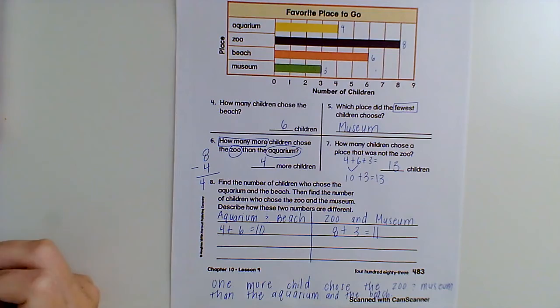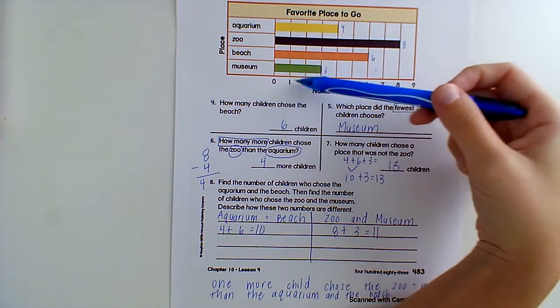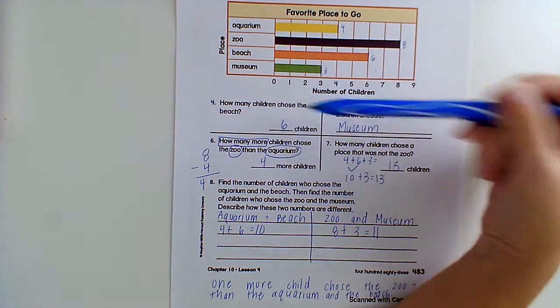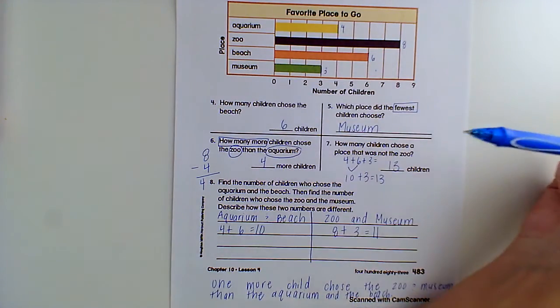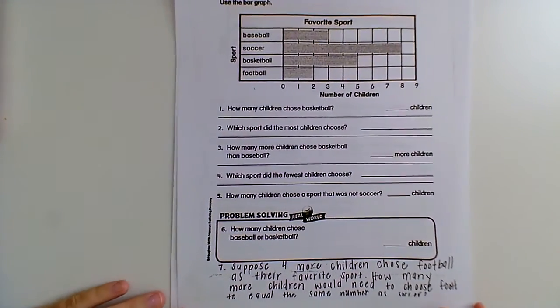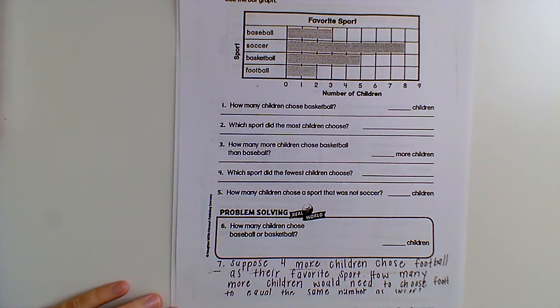Now, I want you to keep in mind that when we have bar graphs, they're not always going to count by ones. They could count by 2s, they could count by 5s, they could count by 3s, they could count by 10. So keep that in mind when you are reading a bar graph. Today for your independent work, you are going to complete the favorite sport page, very similar to what we just did, and you're going to answer questions 1 through 7.